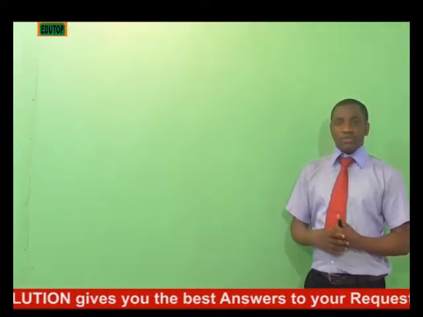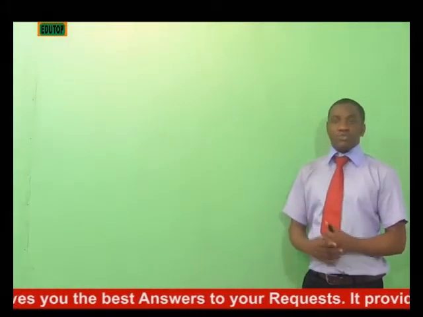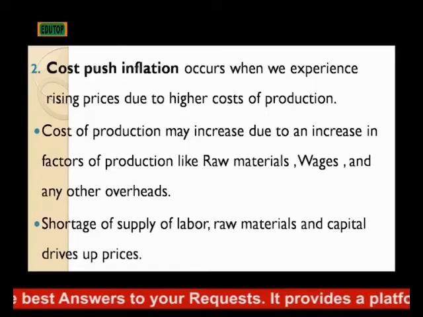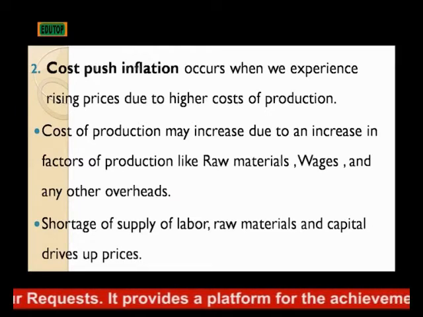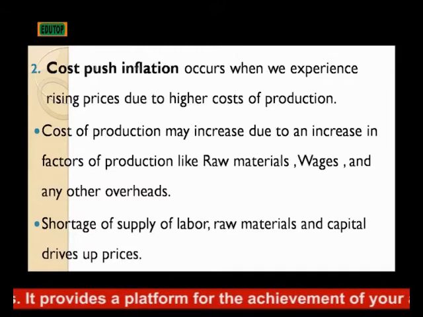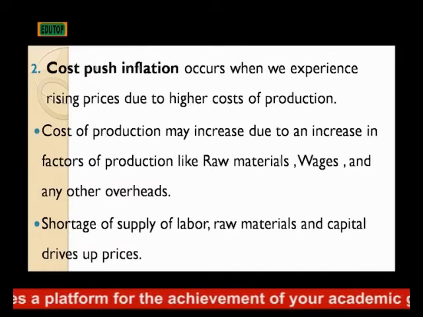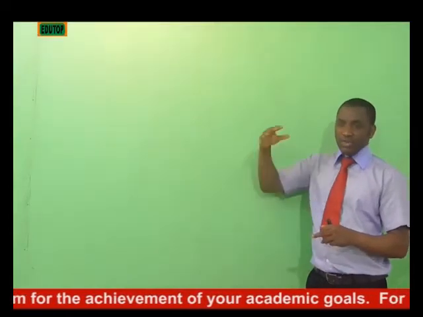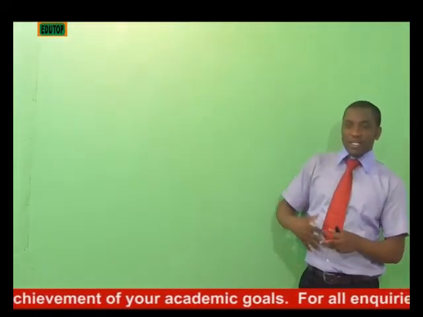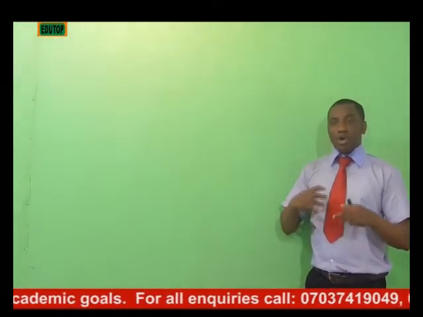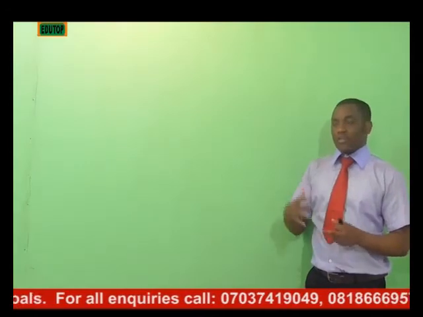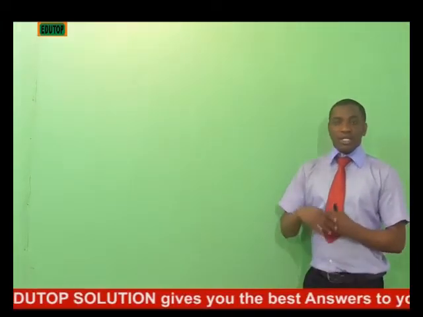The second type of inflation is cost push inflation. Cost push inflation occurs when we experience rising prices due to high cost of production. When the cost of production begins to increase, then there will be an increase in the prices of goods and services, because the producers will always want to make profit. And if the cost of producing certain goods is increasing, definitely the producer will be forced to increase the price of such goods and services.